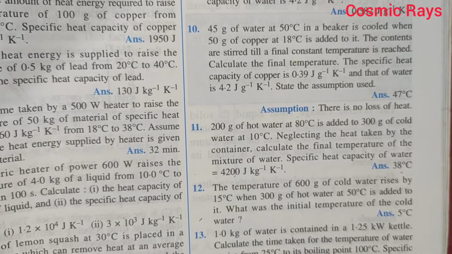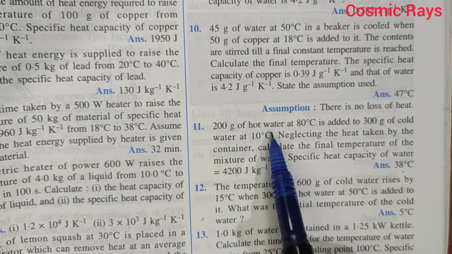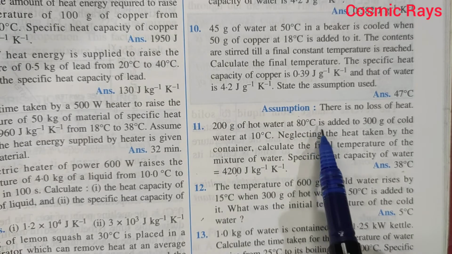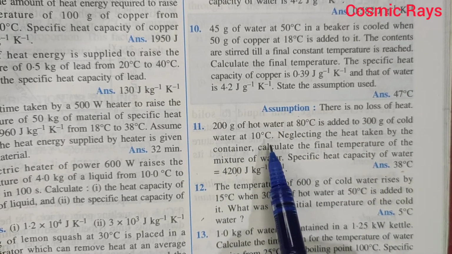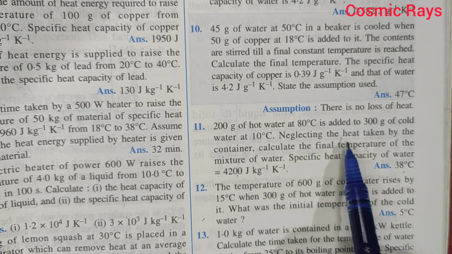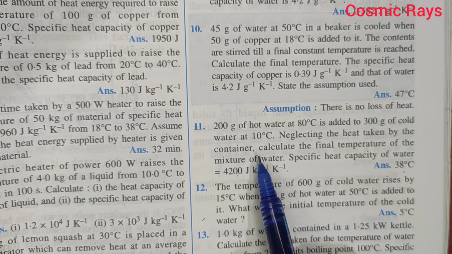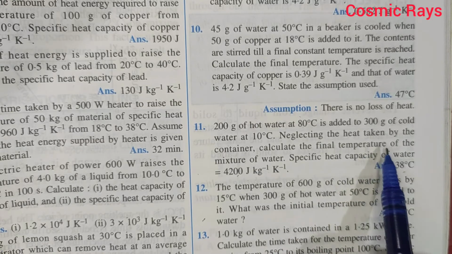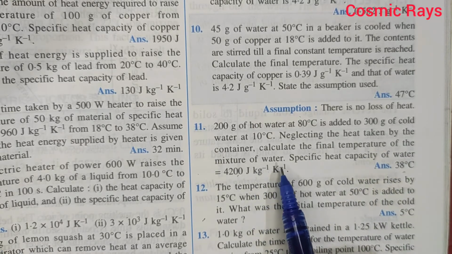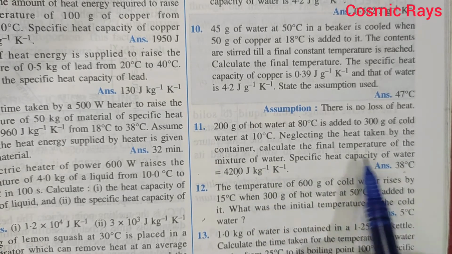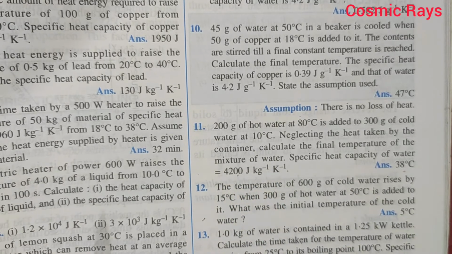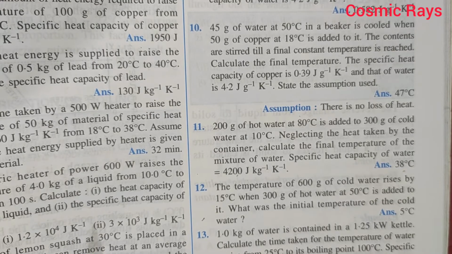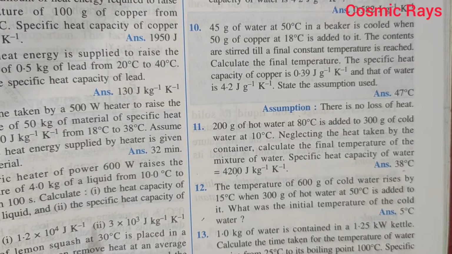Now question number 11 says 200 grams of hot water at 80 degrees Celsius is added to 300 grams of cold water at 10 degrees Celsius. Neglecting the heat taken by the container, calculate the final temperature of the mixture of water. Specific heat capacity of water is 4200 joules per kg per Kelvin. Here also we are going to use the same equation and we have to find out the value of capital T, that is the final temperature.